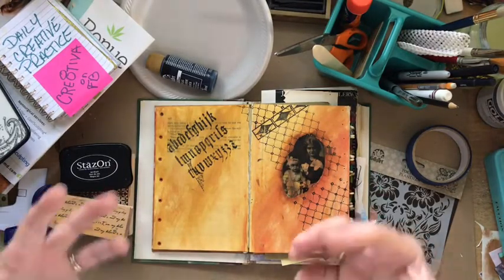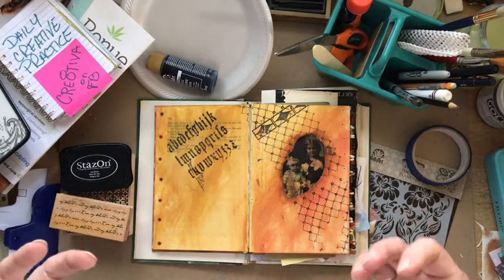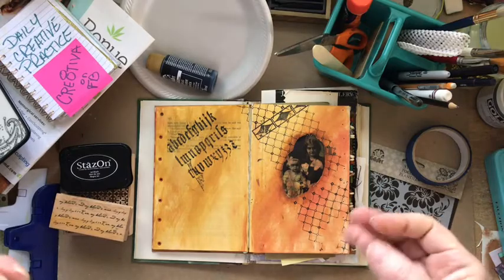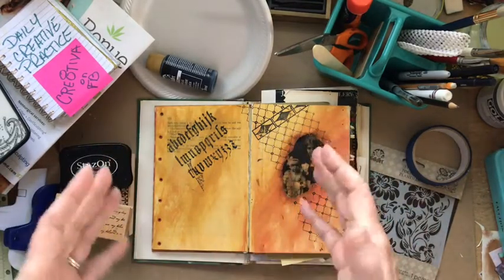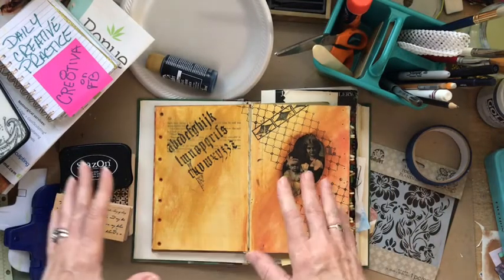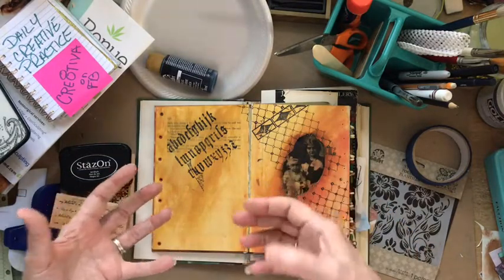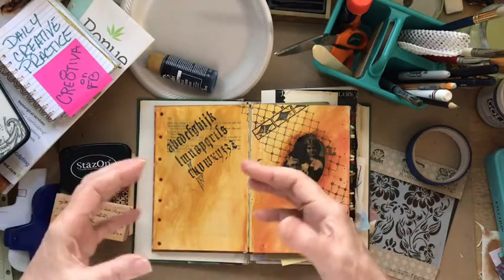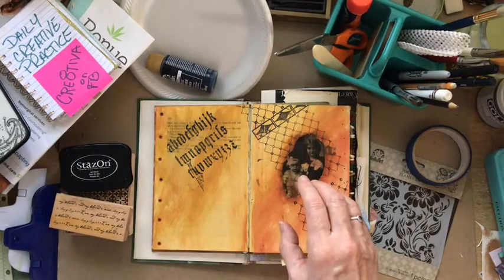So, as a principle of art, contrast refers to the arrangement of opposite elements and effects. For example, light and dark, as we're going to talk about today. Contrast can be used to create variety and visual interest and even drama in your artwork.